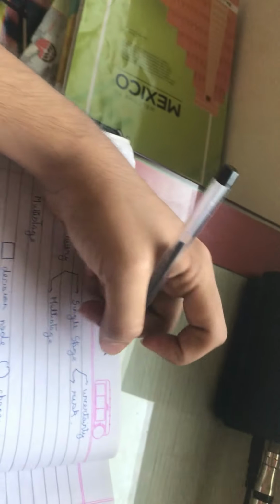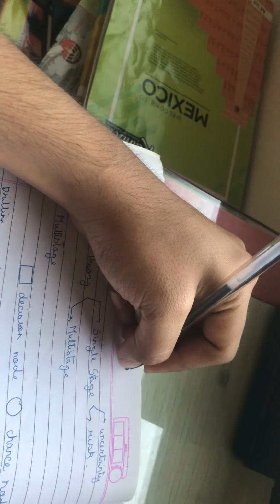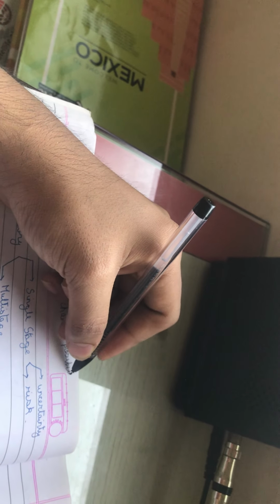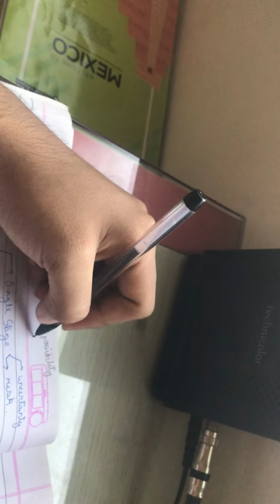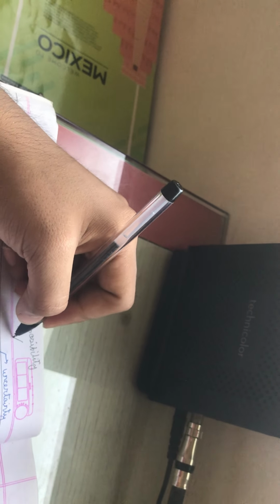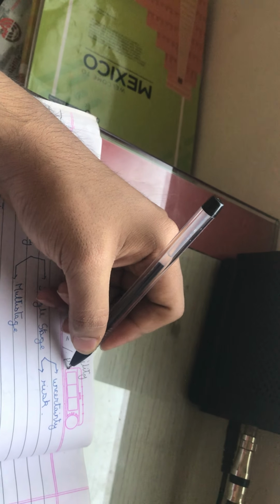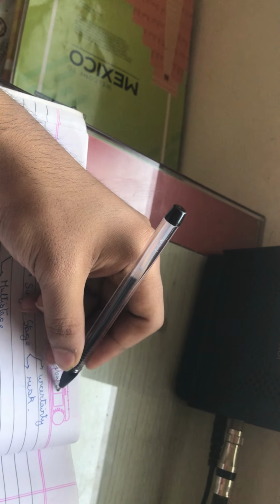You can think of it in a way that the word chance means a possibility, and by possibility I mean percentage, probability.